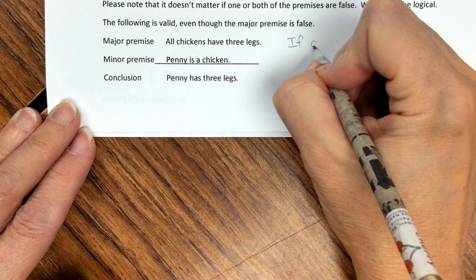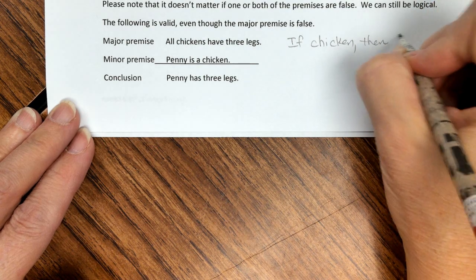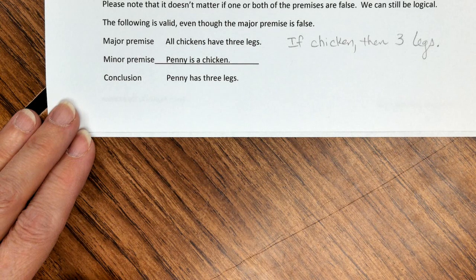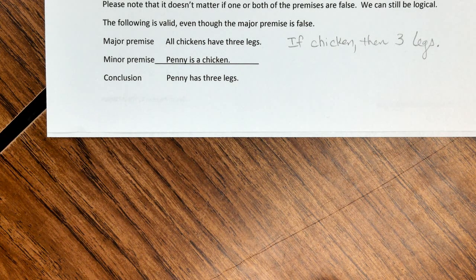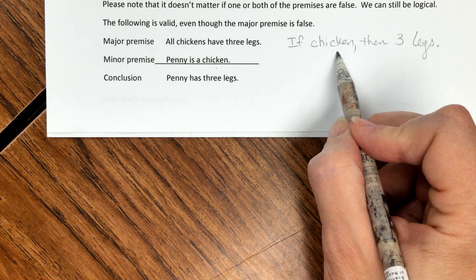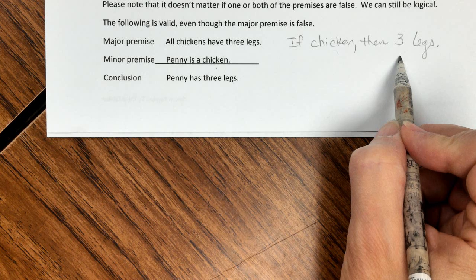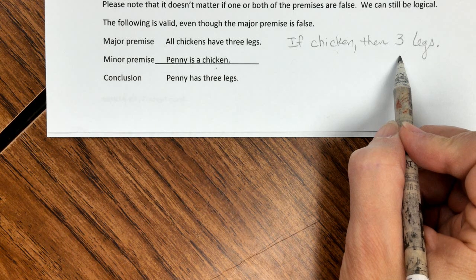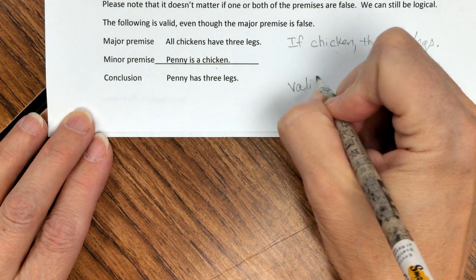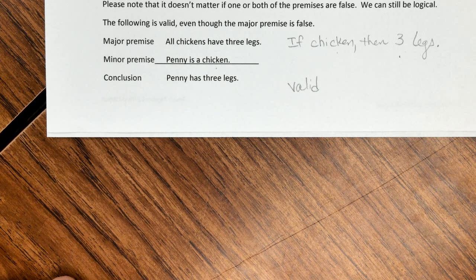I'm just going to abbreviate that. So if chicken, then 3 legs. Okay. Minor premise says Penny is a chicken. Something being a chicken matches the if part. So we can conclude the then part. Penny has 3 legs. Okay, this is valid, even though we know that major premise isn't actually true in real life.